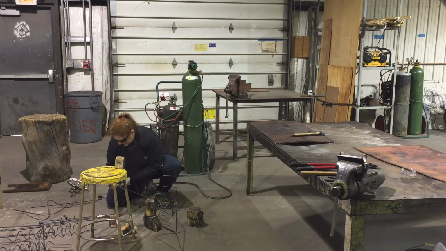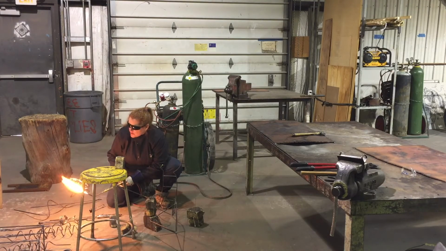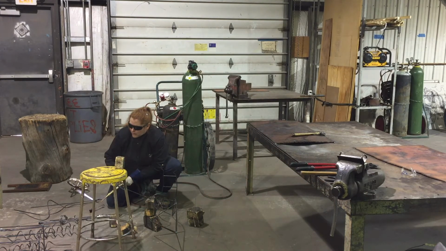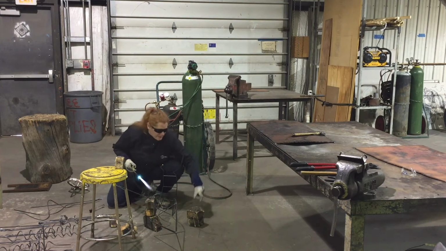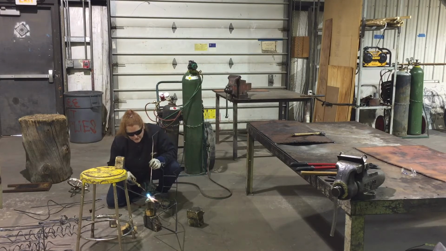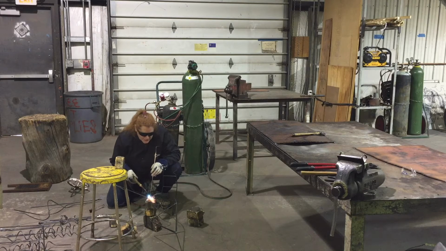All right, let me light my torch up again. You will notice that in between working with the torch, I am setting it on the floor. That's totally okay, but do not walk away from it. If you have to get up to go across the room and get a chair or whatever, please put it back on the tank so nobody steps on it or trips over it.